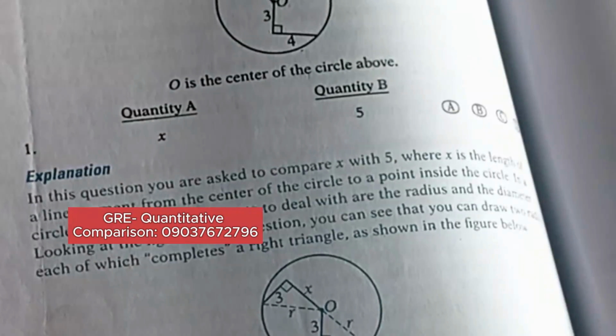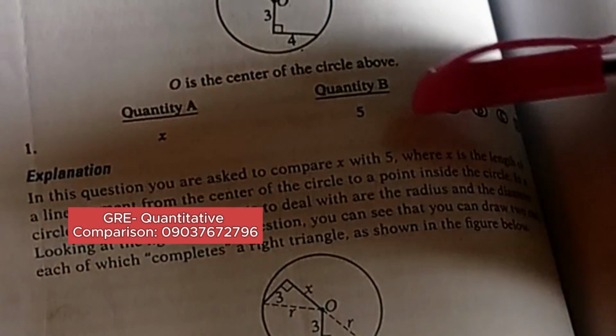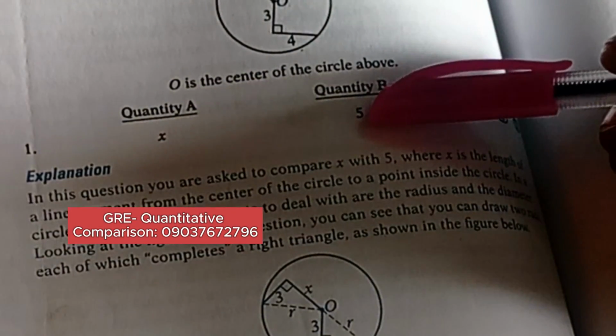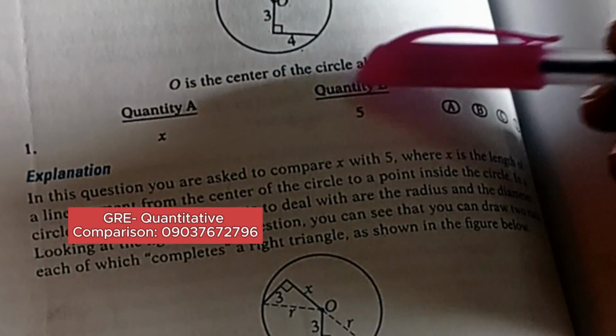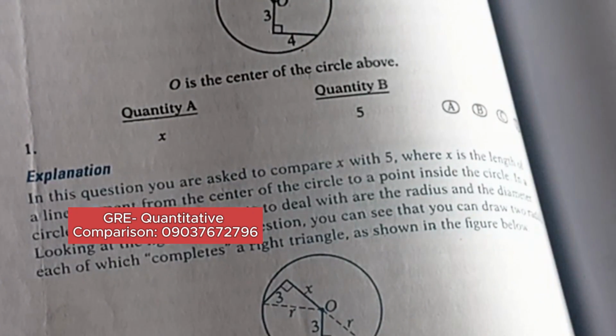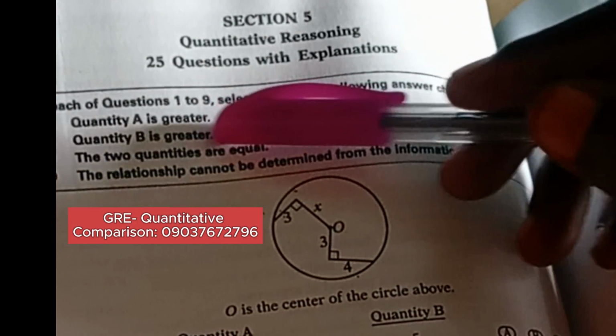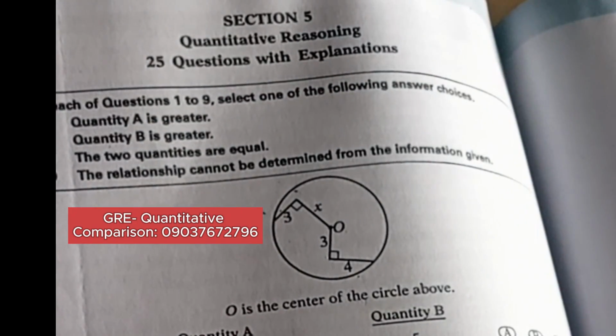So we have a value for X. X is 4 as quantity A, and we have quantity B to be 5. Because 5, quantity B, is greater than 4 in quantity A, we say our answer to the question is B. Quantity B is greater, so we'll take that answer to be B.